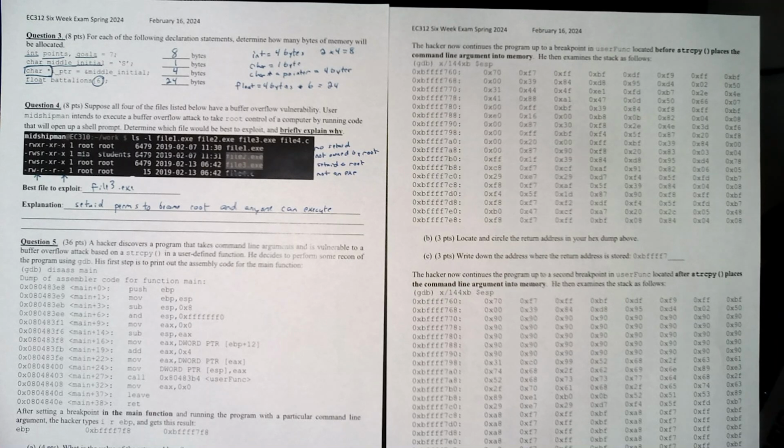So question 5 here: a hacker discovers a program that takes command line arguments and is vulnerable to a buffer overflow attack based on a string copy in a user-defined function. He decides to perform some recon of the program using GDB. His first step is to print out the assembly code for the main function. So after setting a breakpoint in the main function and running the program with a particular command line argument, the hacker types IREBP and gets this result. We'll save that for later, but first it asks, what's the value of the return address?